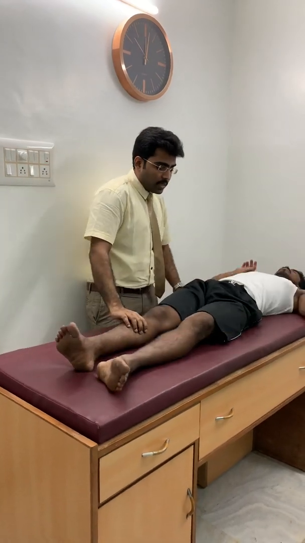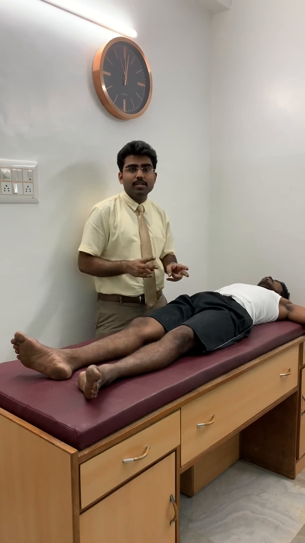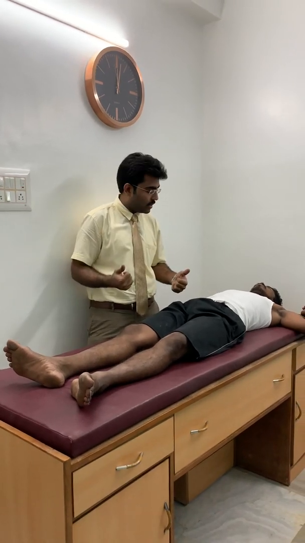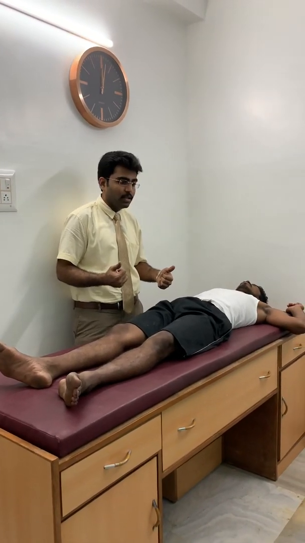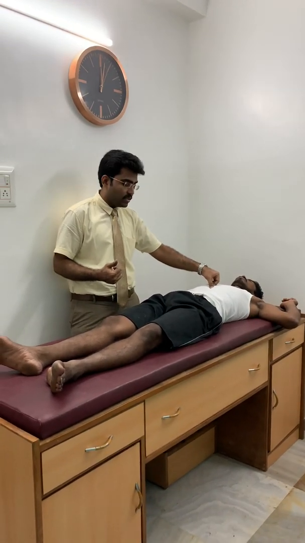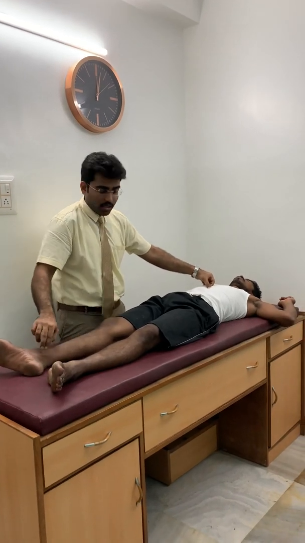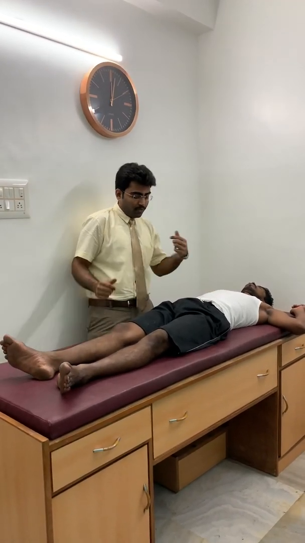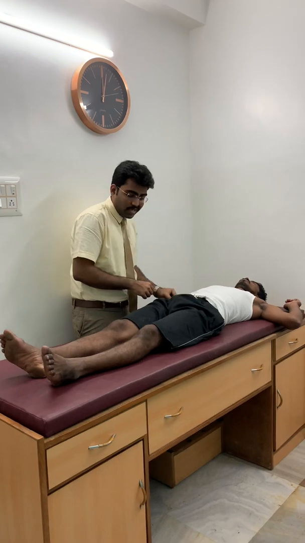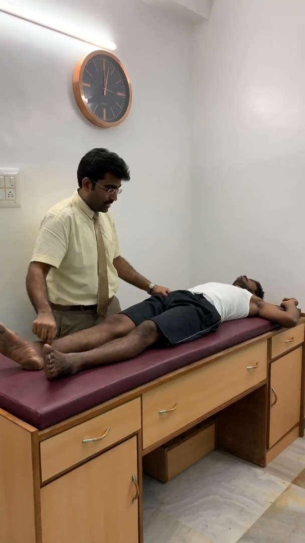Yeah. So now the fourth important and basic thing is going to be the measurements. The two measurements in the hip are the apparent limb length measurement and the true measurement. The apparent is going to be from a fixed bony point, usually the xiphisternum, from here to the tip of the medial malleolus on either side. The true measurement is going to be from the anterior superior iliac spine to the medial malleolar tip on either side.